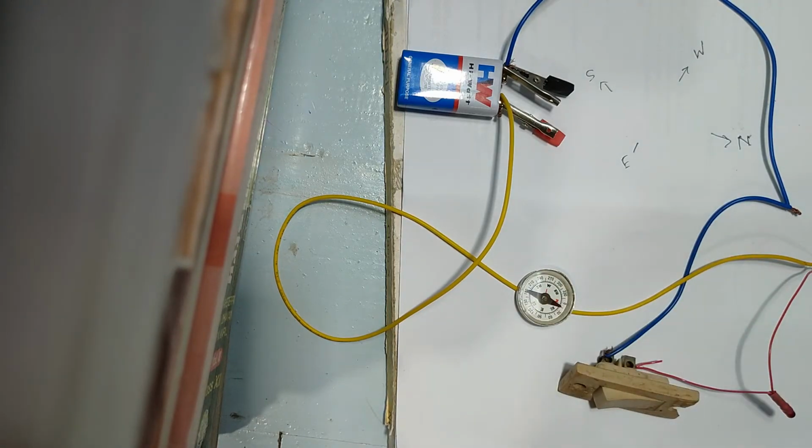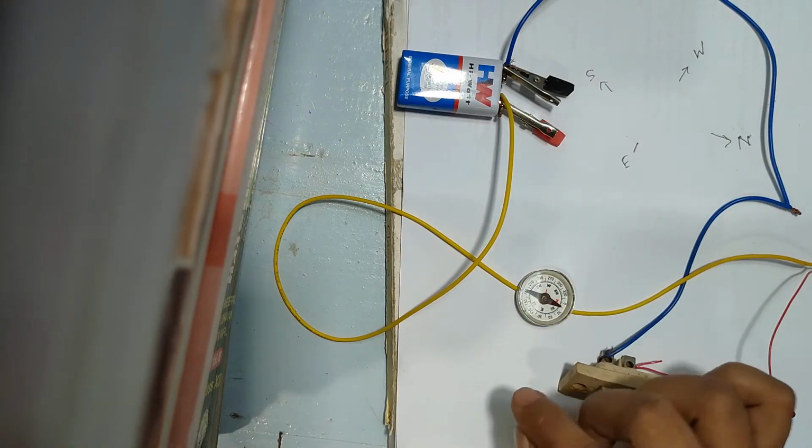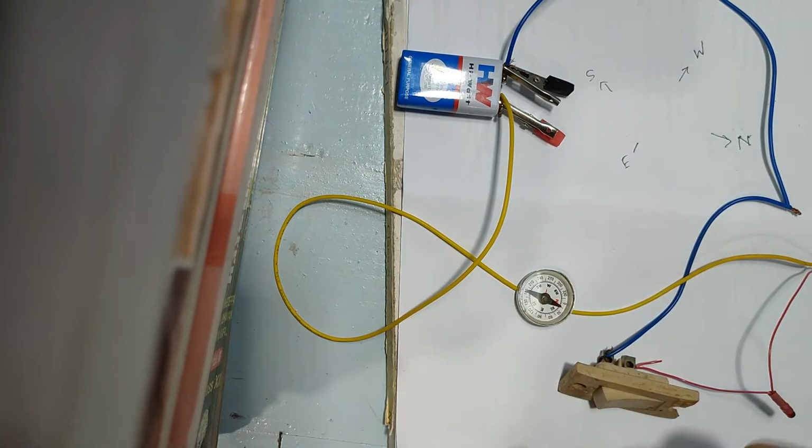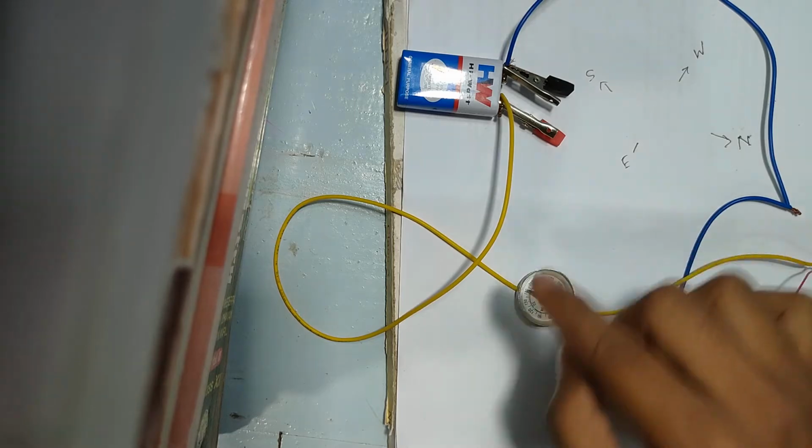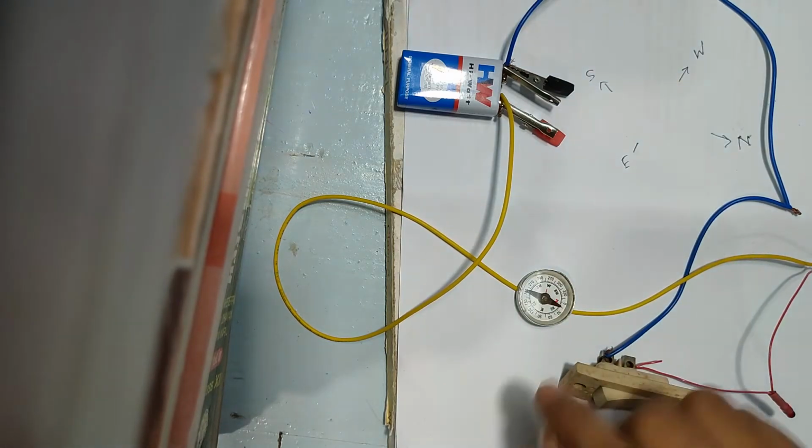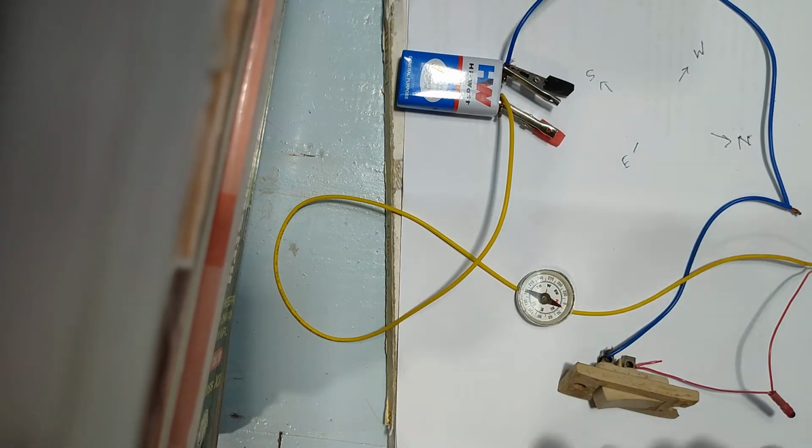Similarly, as we saw when a magnet was brought near it, it deflected. Similarly, when electric current is passed, it also deflects, meaning that when electric current is passed through the wire, it produces a magnetic field. Because of that, we can see the deflection on the compass needle.